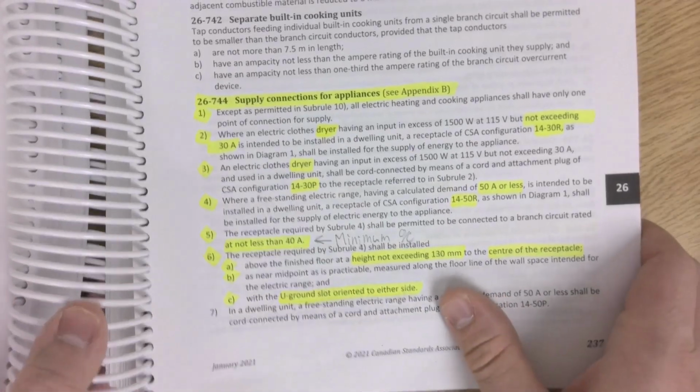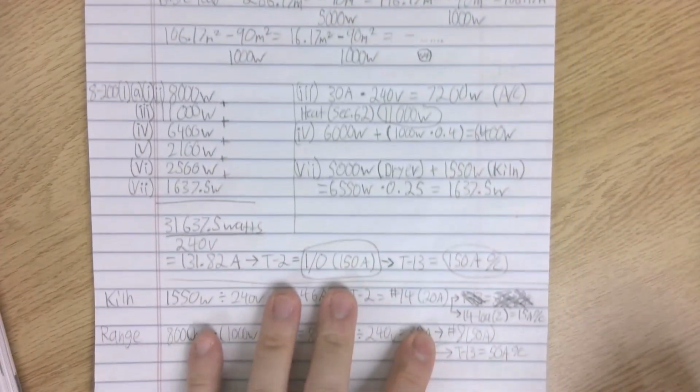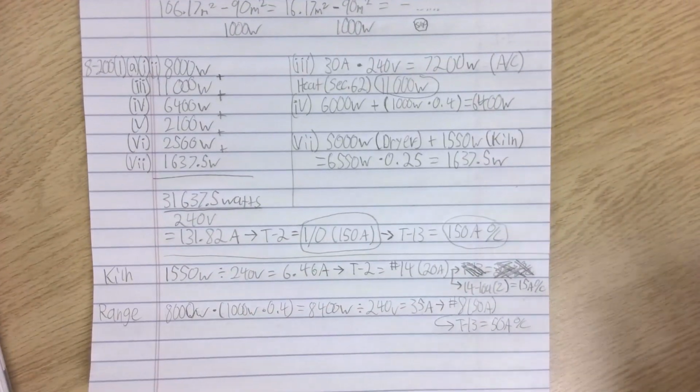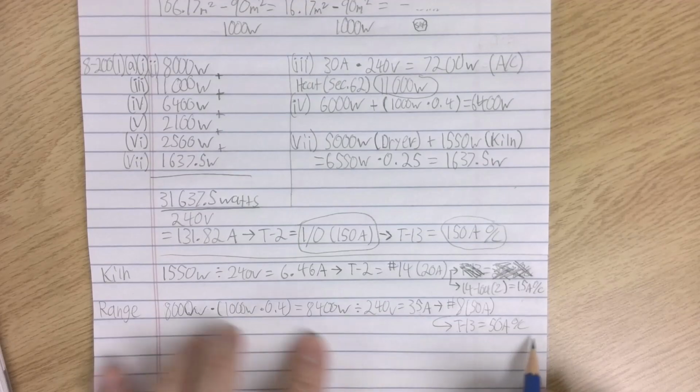But in code class, and I believe the module backs me up on this as well, or the module states it. I've got to back up the module because ultimately the module's right. In our code class, we're going to go maximum overcurrent. So the range is going to be a 50 amp overcurrent because that's as big as we can do it.